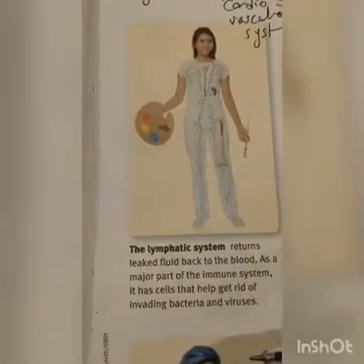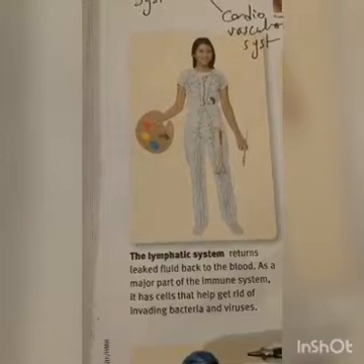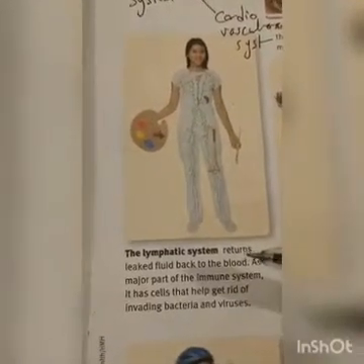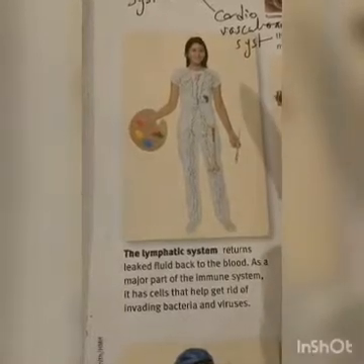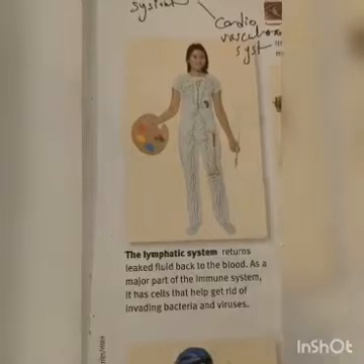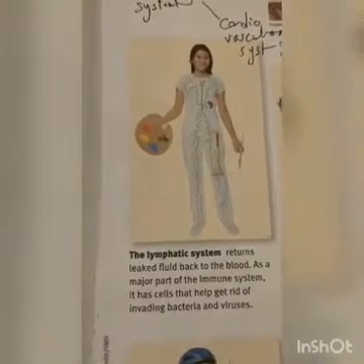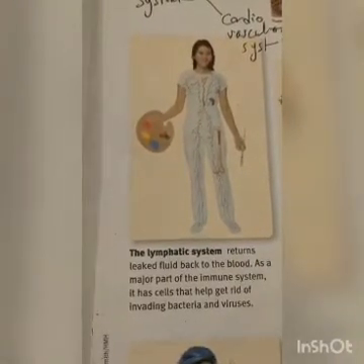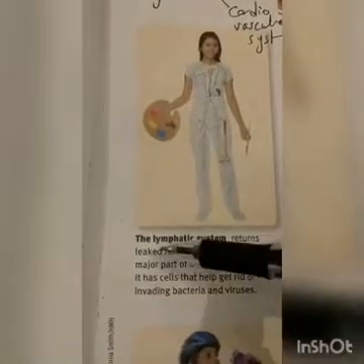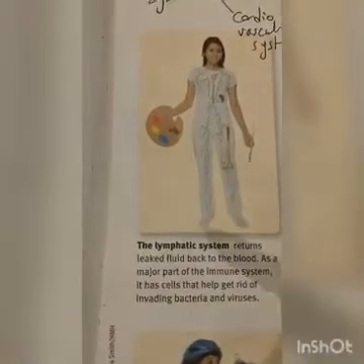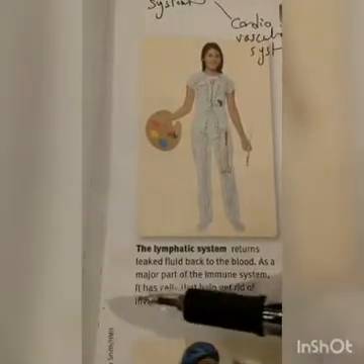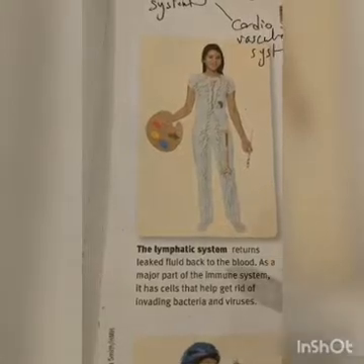What's meant by the leaked fluid? The leaked fluid is called lymph. It means the leaked blood. When blood goes through the blood vessels, which are very thin-walled vessels, some of it leaks from these vessels. This leaked fluid is called lymph. The lymphatic system is responsible for returning the leaked fluid back to the circulation.